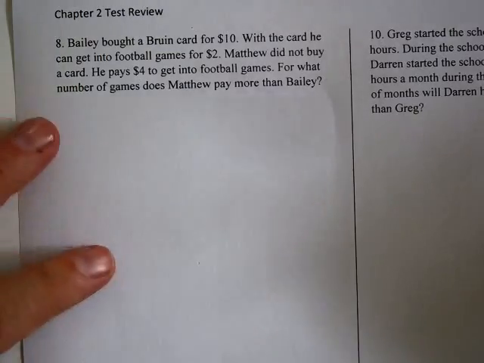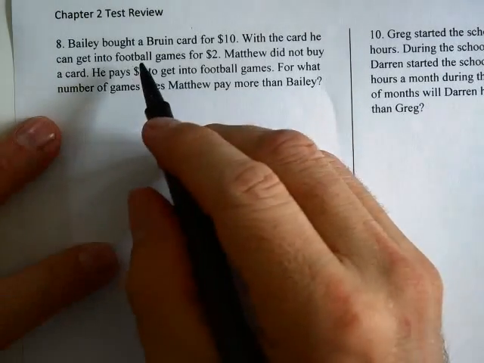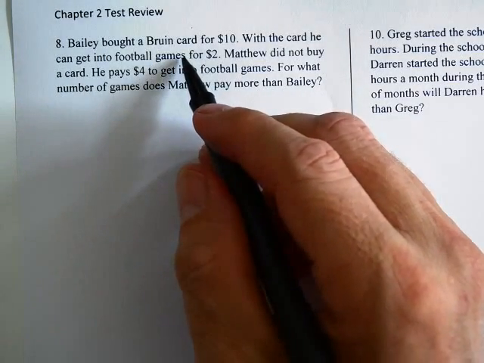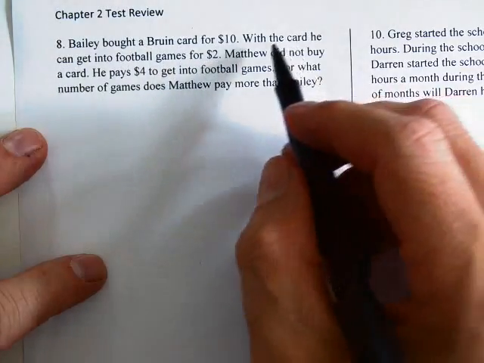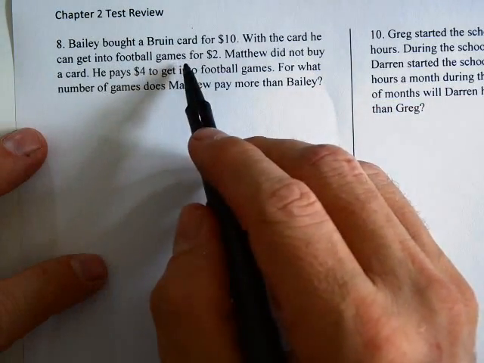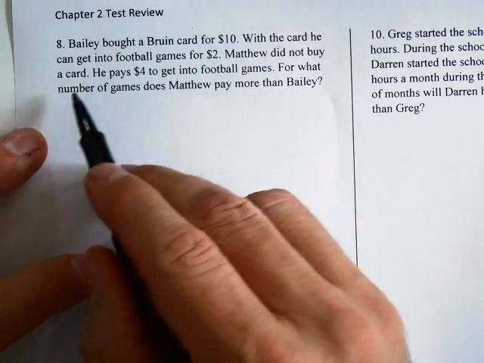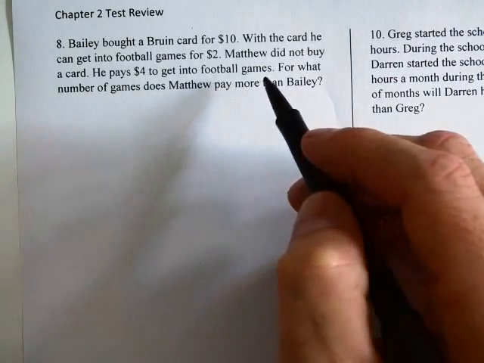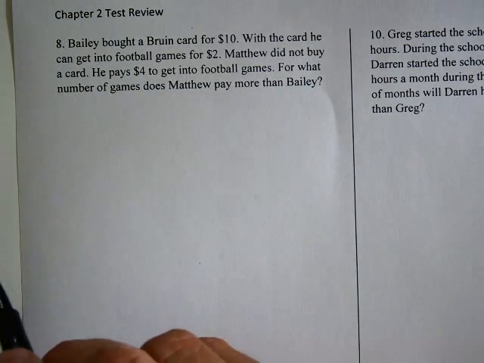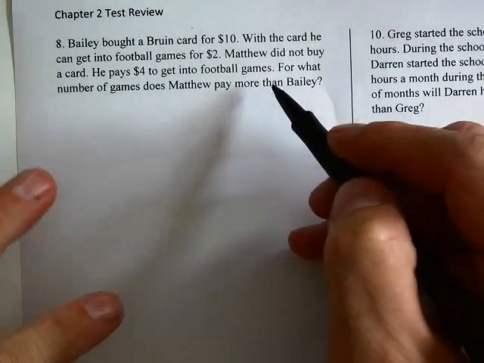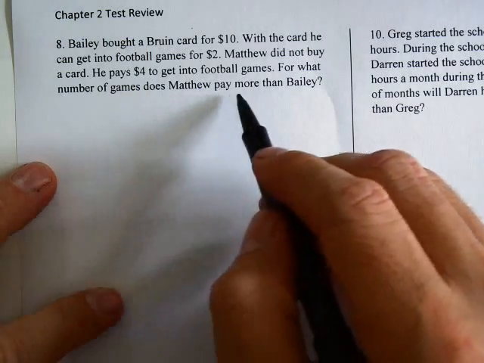So here we go. Bailey bought a Bruin card, that's kind of a tongue twister, for $10. With the card, he can get into football games for $2. Matthew didn't buy the card. He pays $4 to get into football games. For what number of games does Matthew pay more than Bailey?